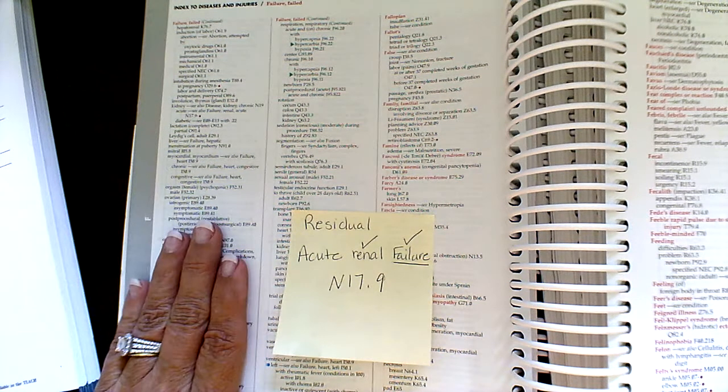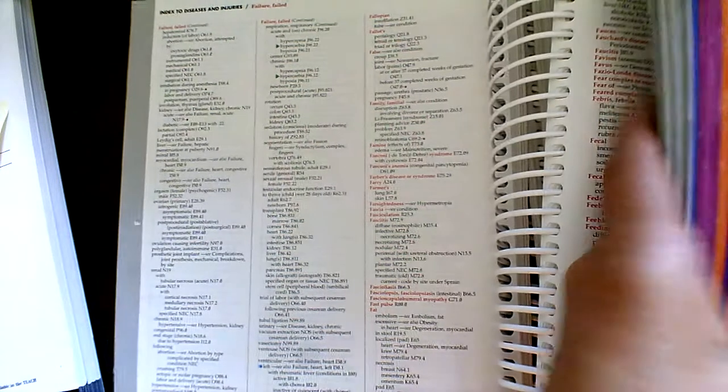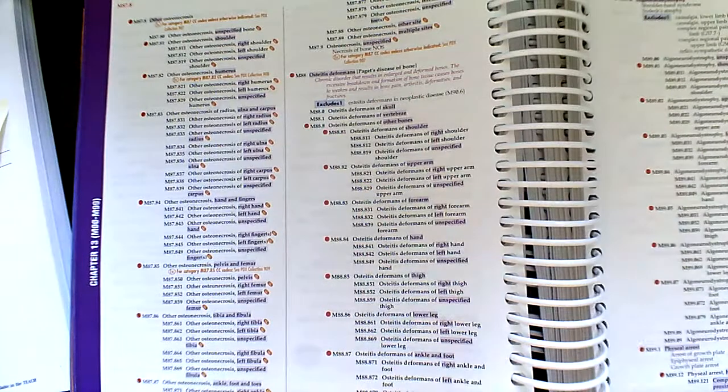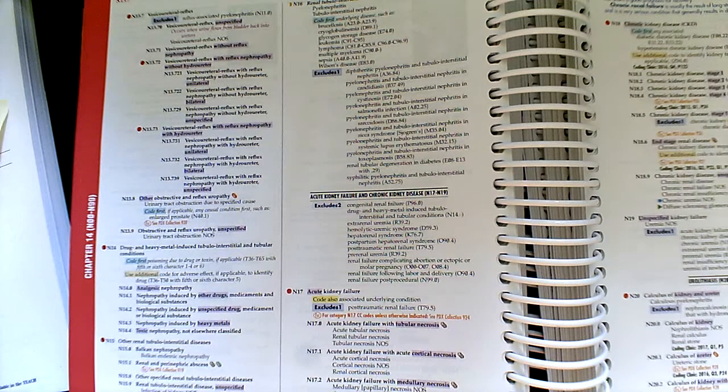Now we're going to verify that code in the tabular list. We've been in the alphabetic. Now we're going to go to the tabular list and verify N17.9. If you tabbed your books, you can get there pretty quickly. If not, it'll take you a few more minutes, and over time that adds up. So it's really important that you tab your books.